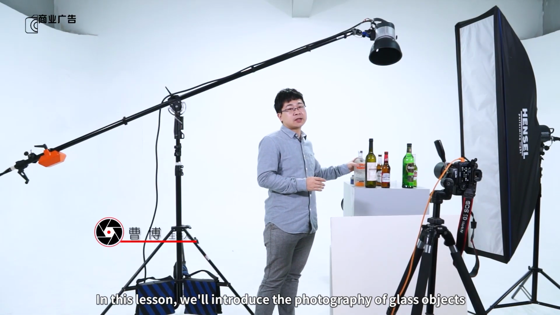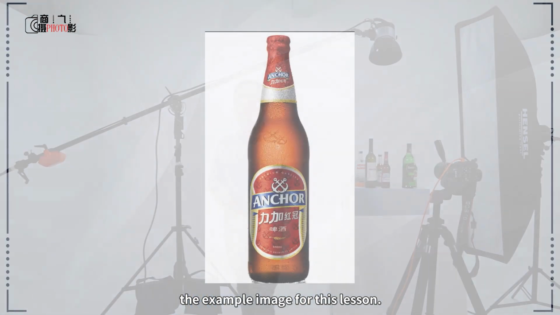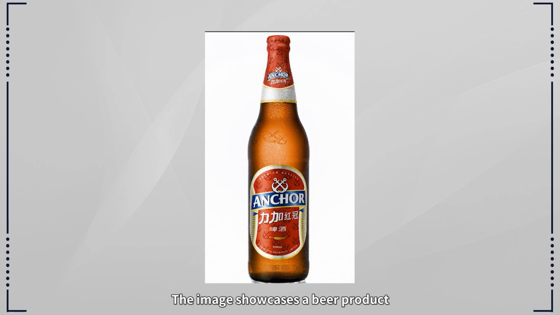In this lesson, we'll introduce the photography of glass objects using the effect of dark lines. Let's begin by looking at the example image for this lesson. The image showcases a beer product. In a frontal view, the bottle exhibits a luxurious gradient transition, emphasizing the purity and texture of the beverage.